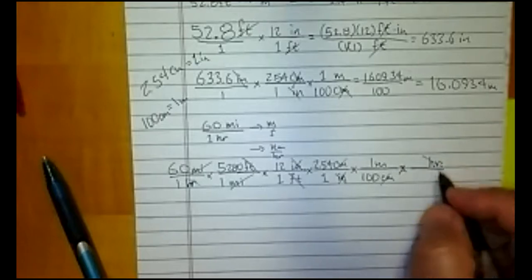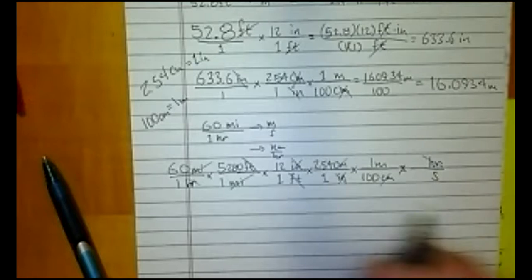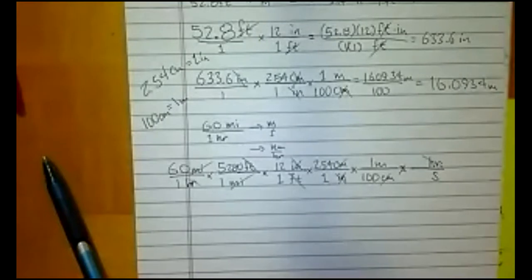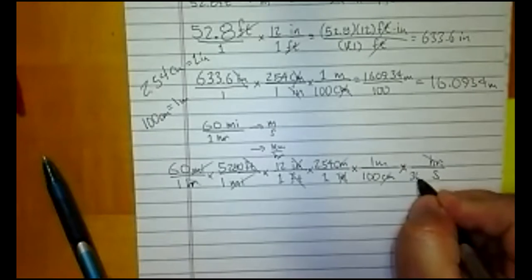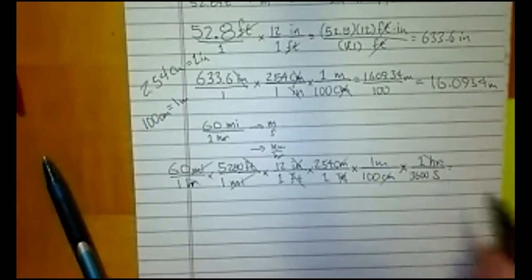And I'm going to get it down to, let's say, seconds, just because I know how many seconds are in an hour. There's 60 seconds in a minute, and there's 60 minutes in an hour. 60 times 60 is 3,600. So I'm going to say there's 3,600 seconds is equal to 1 hour. So I can finally go ahead and calculate that.